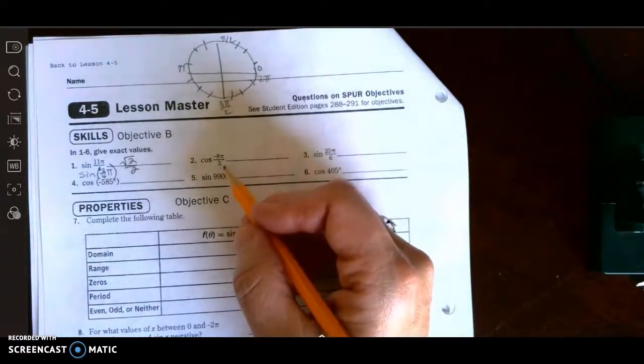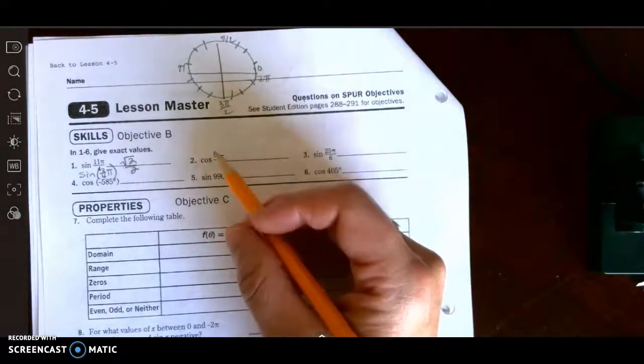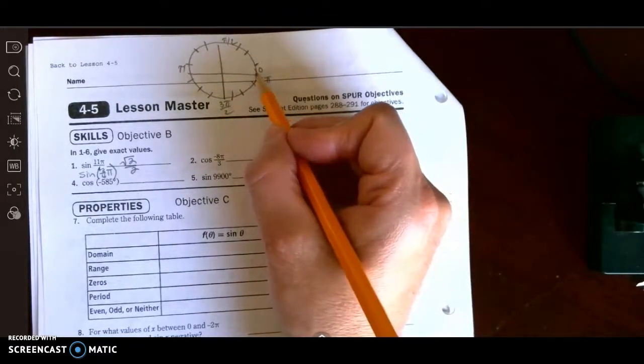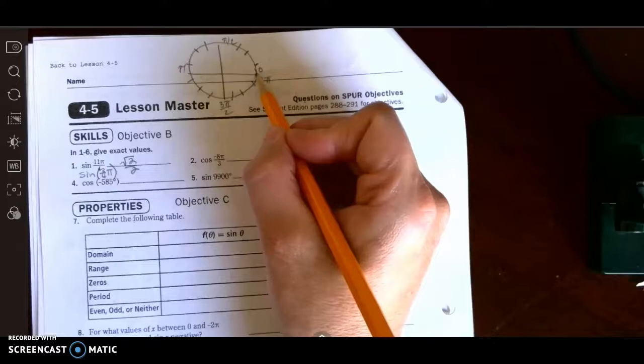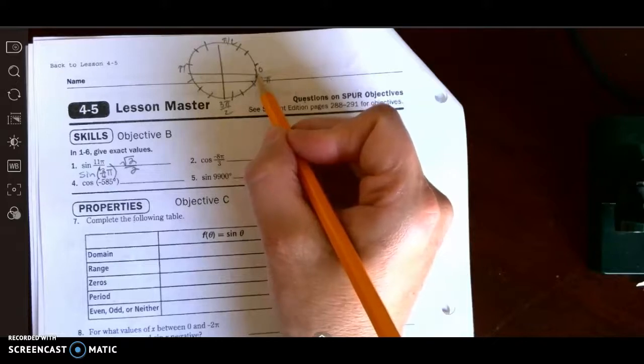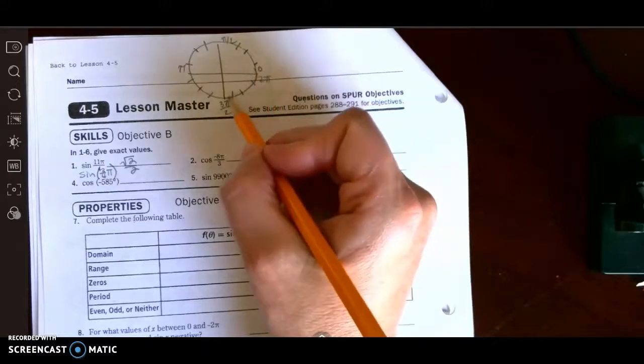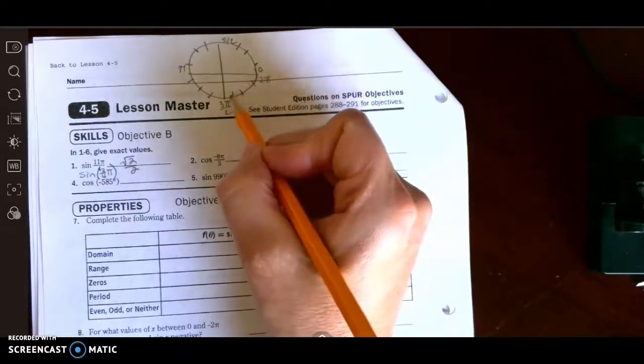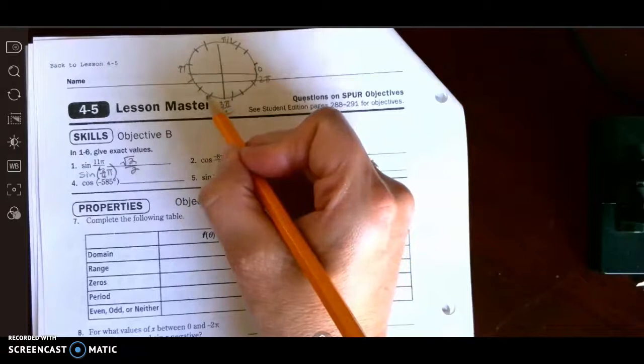Negative 8/3. Let's think about that. 8 divided by 3 is 2 2/3, but it's negative. So it's going to be negative 2/3, which would be right here, because this would be negative 1/3, this is negative 2/3.